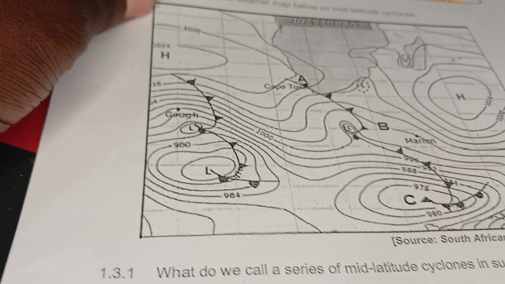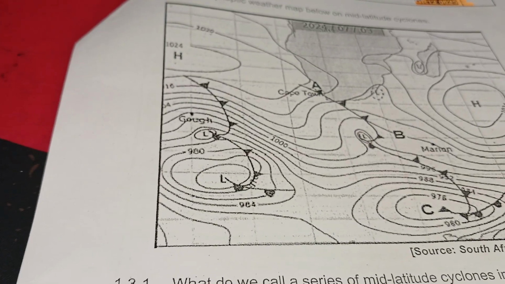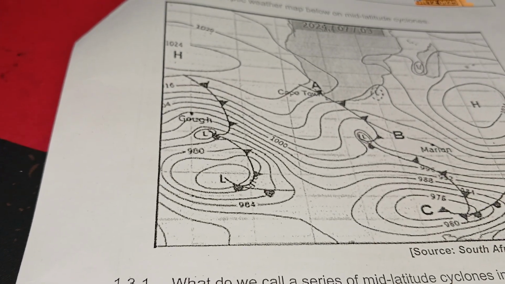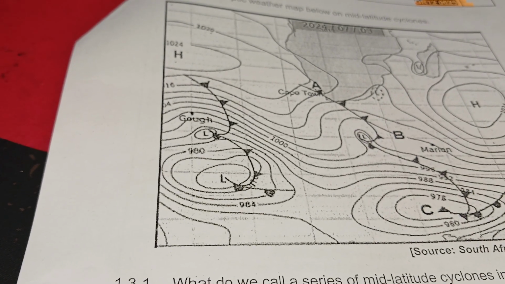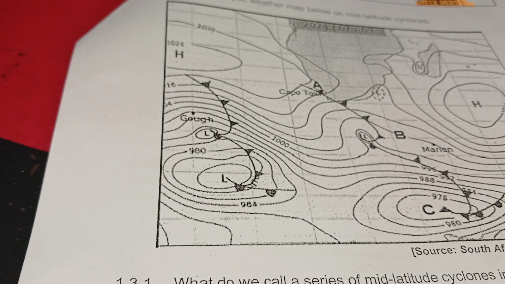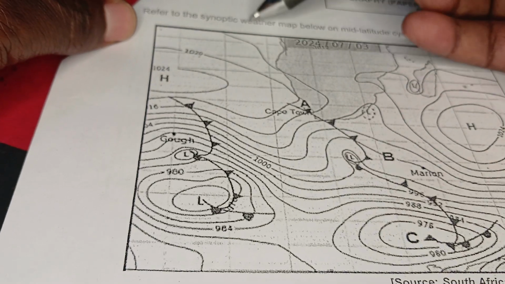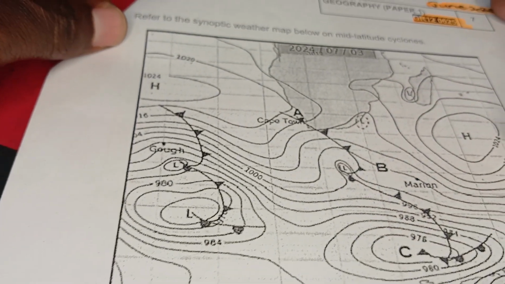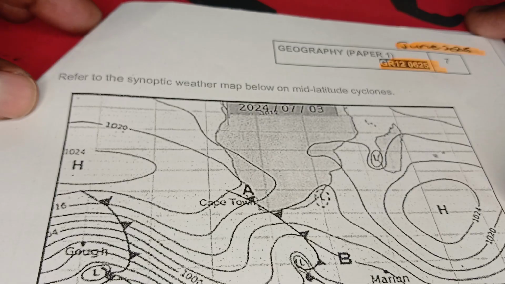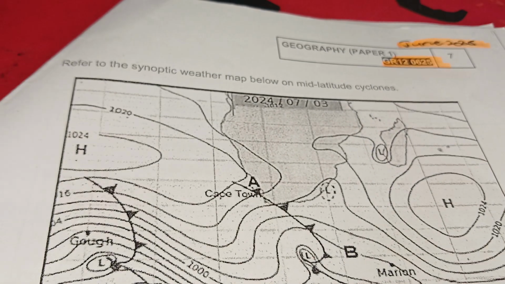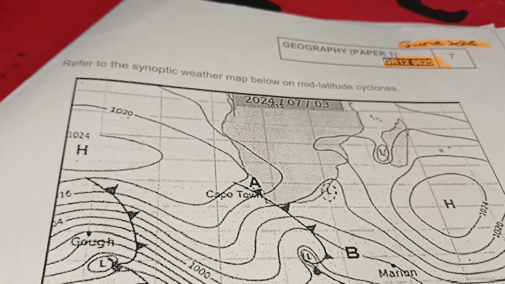The next question is coming from June 2025. Remember the first one that we did, it was actually derived from a June 2024 paper. Let's move on now to this one. Refer to the synoptic weather map below on mid-latitude cyclones. Let's try to analyze the diagram. What is it that we can see from this diagram?